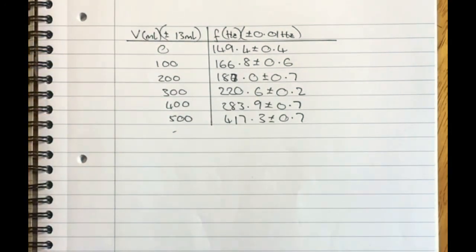Okay, so what we're going to do with this data is we're going to learn how to pop it into Google Sheets and produce a graph quickly and easily. I know a lot of people get quite intimidated by using spreadsheets and producing graphs, but I'm going to give you a method that will always see you producing a high quality, full marked graph for higher and even advanced higher.